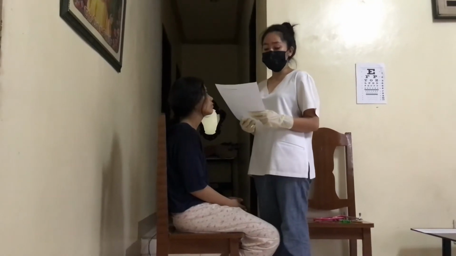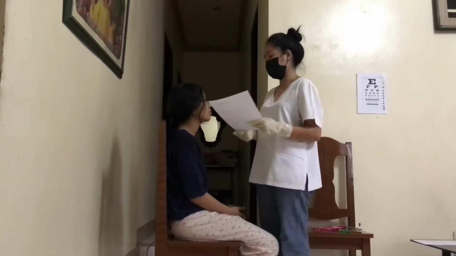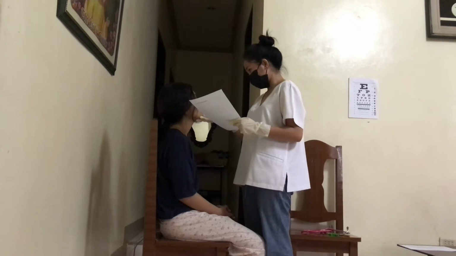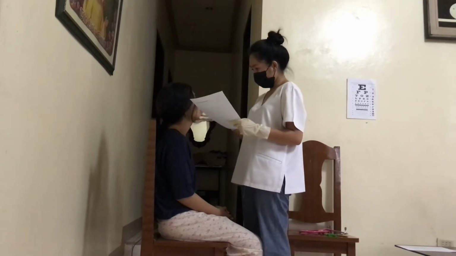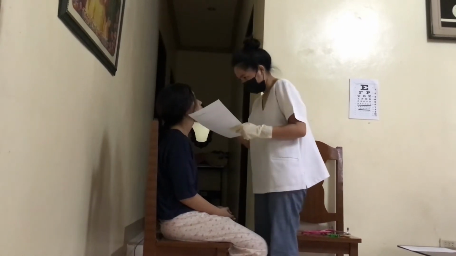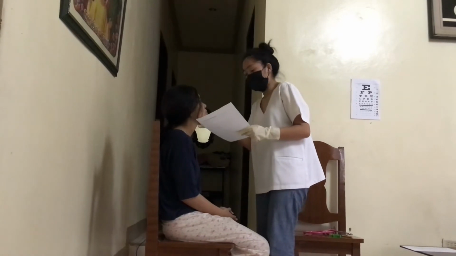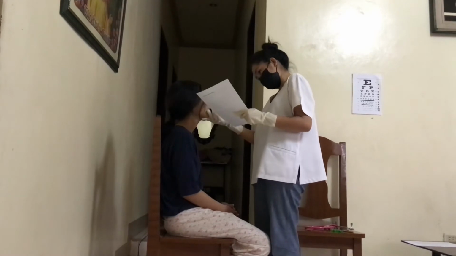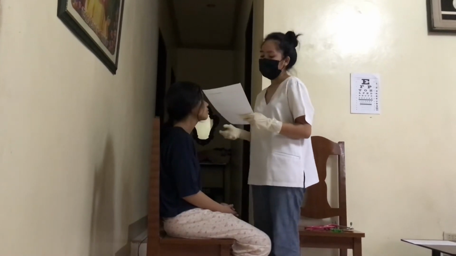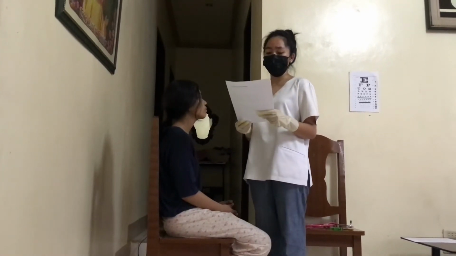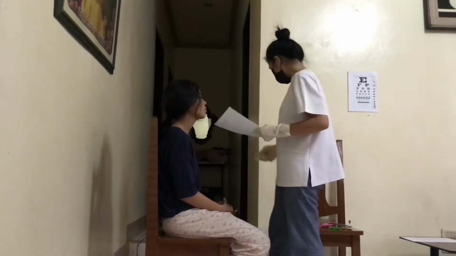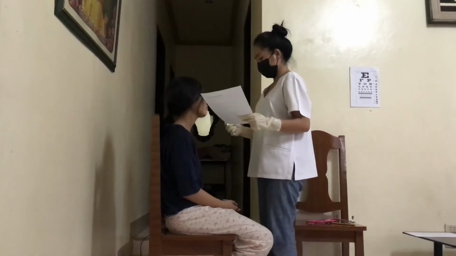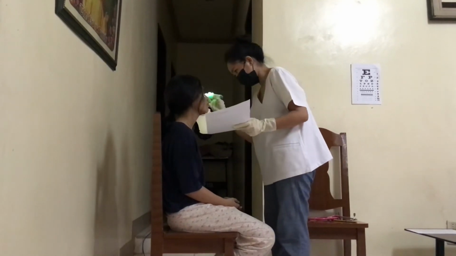Next is inspect the external eye structures like the patient's eyelids, eyeballs, eyelashes, and eyebrows, the cornea, conjunctiva, and sclera. Note color, edema, symmetry, and alignment of the eyes. So far it's good. Next is examine the pupils for equality of size, reaction to light, and shine a light on each pupil.